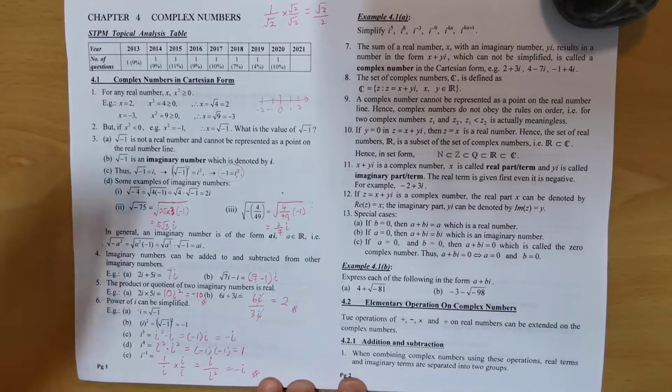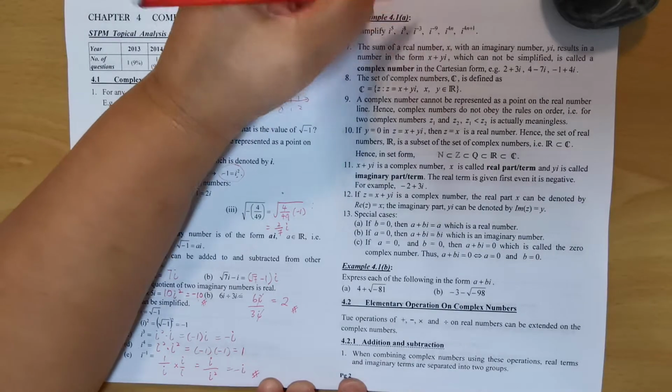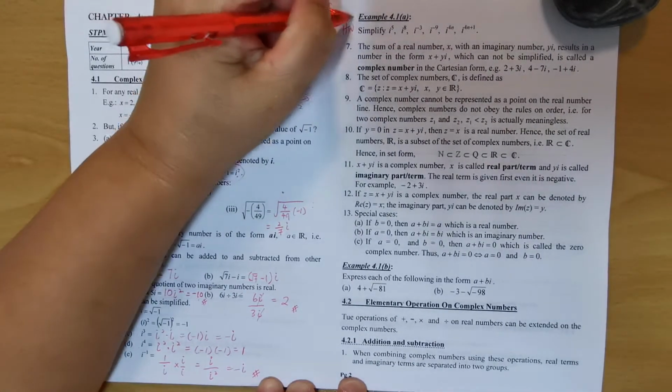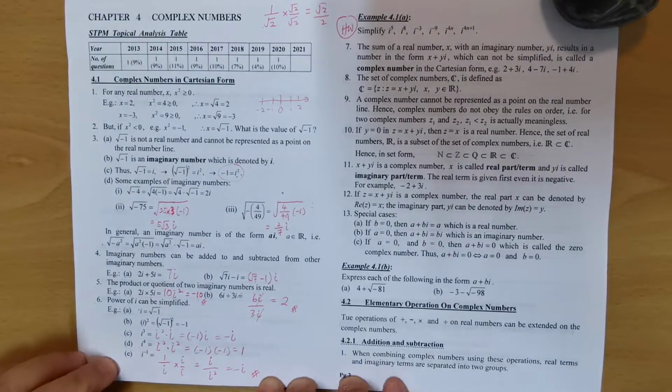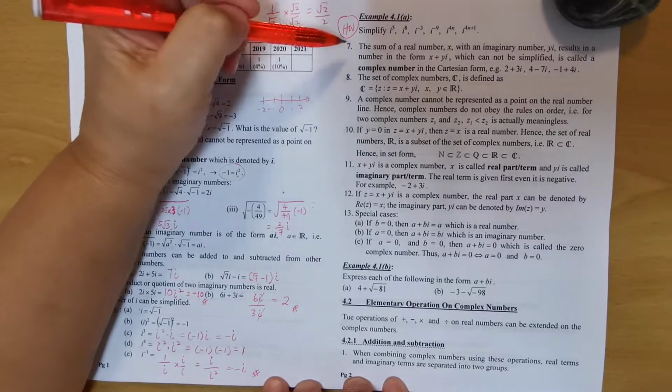Alright? Okay. So, for example, 4.18. Simplify all of this. I want you to go back and try it as homework. Okay? Try it as homework. If you have any question, you can WhatsApp me. Alright? Then next, number 7.